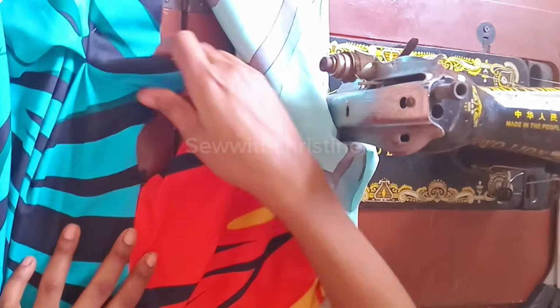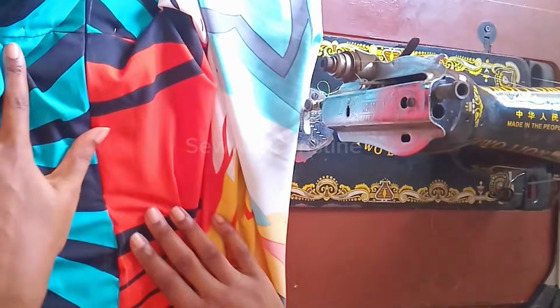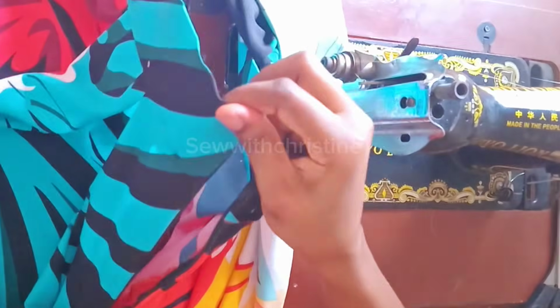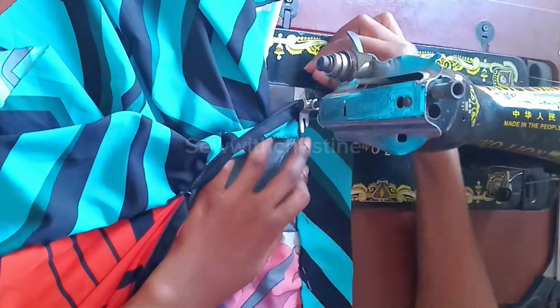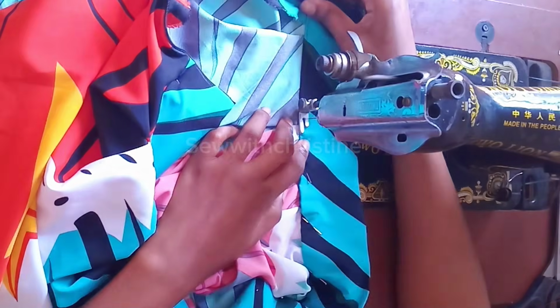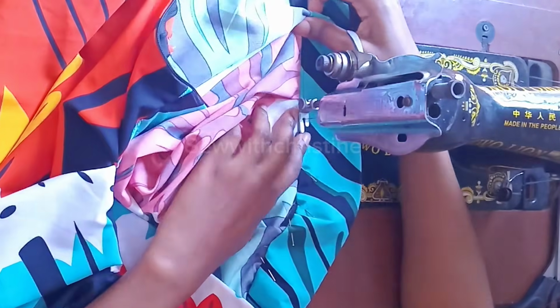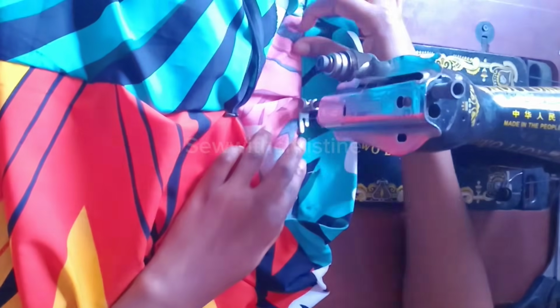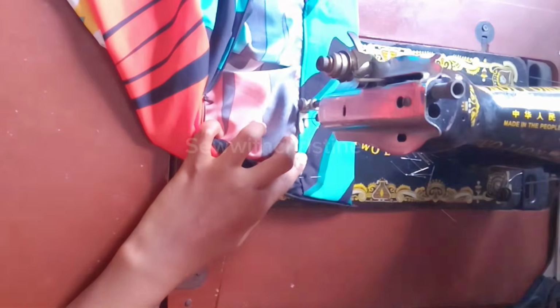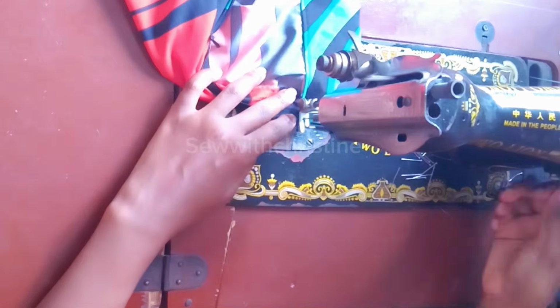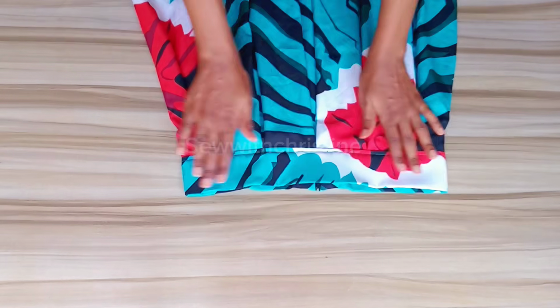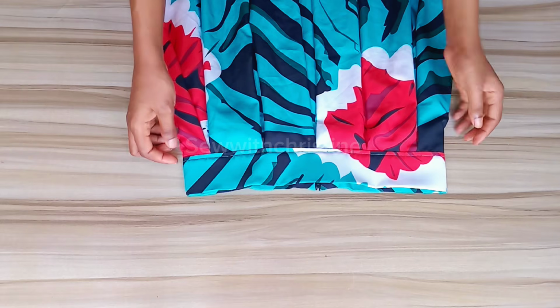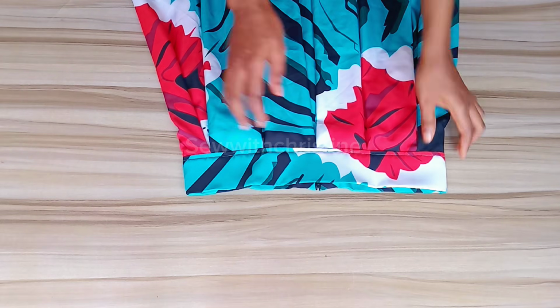Now we are done with the center back. Here is what it looks like. The next thing we are going to do now is to stitch the waistband. So just carefully stitch this from one end through to the other end. And guys, we are done stitching these skirts. So this is what it looks like. This is the outcome of the skirts.